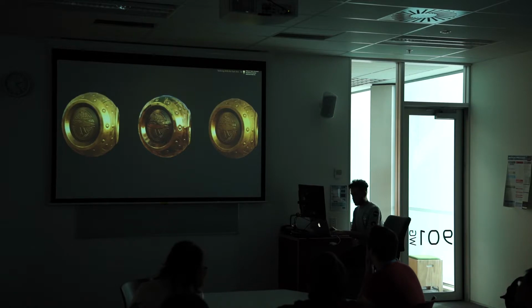Okay, so here are some examples of materials that we use. On the left, we've got standard, a polished, and a worn version of a brass. This brass is created from a base material, and then each material only contains the changes needed to create that variant.